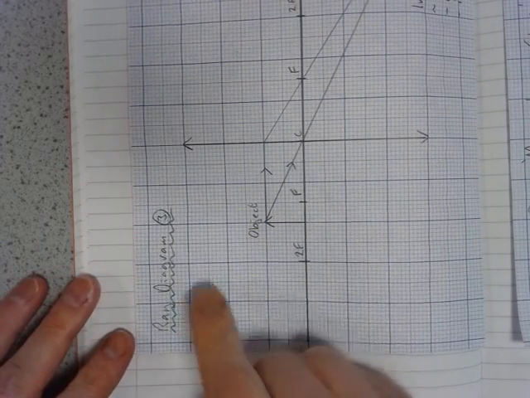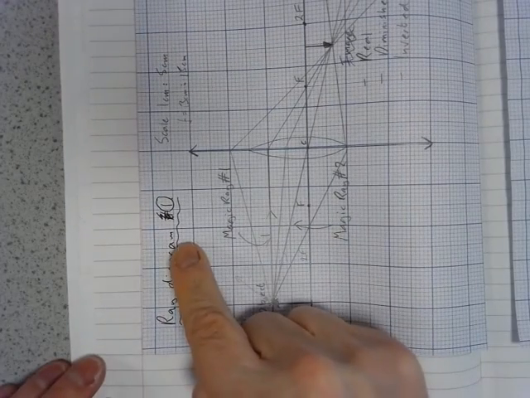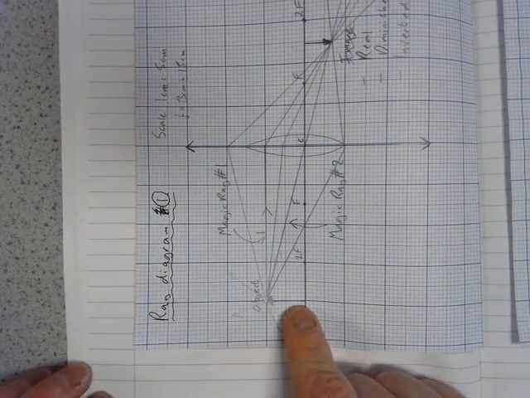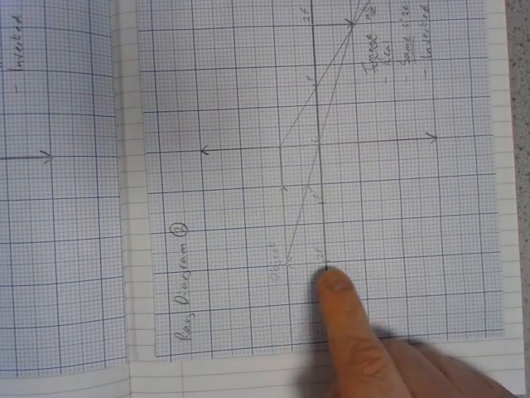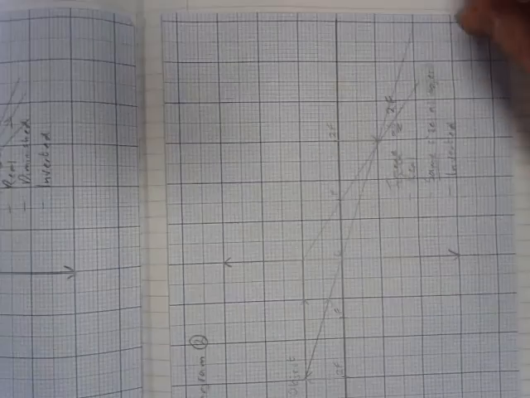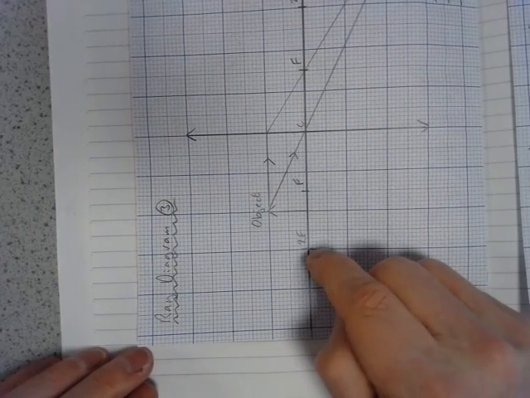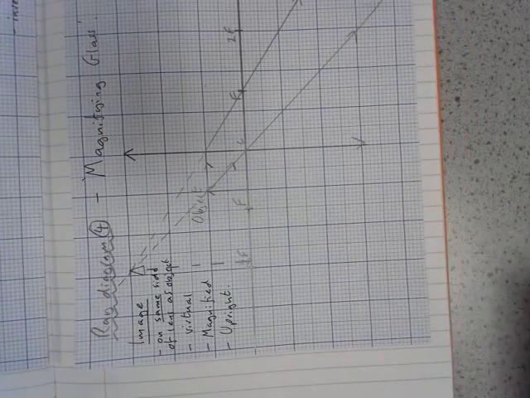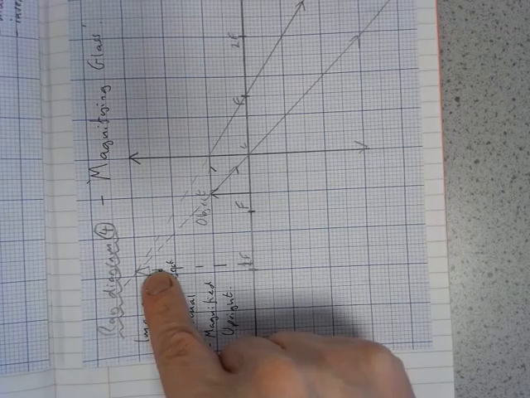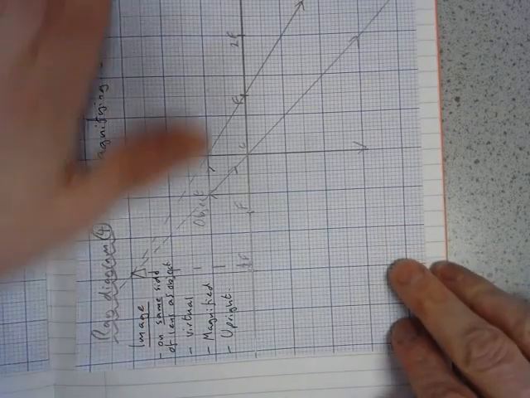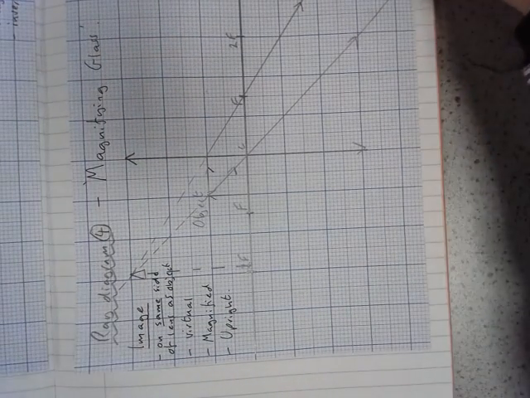Ray diagram 1, that's when the object is beyond 2f. Ray diagram 2, when the object is at 2f. Ray diagram 3, when the object is between 2f and f. And finally ray diagram 4, when the object is inside f and we get the virtual image. Okay, and that's the sequence of 4 ray diagrams.